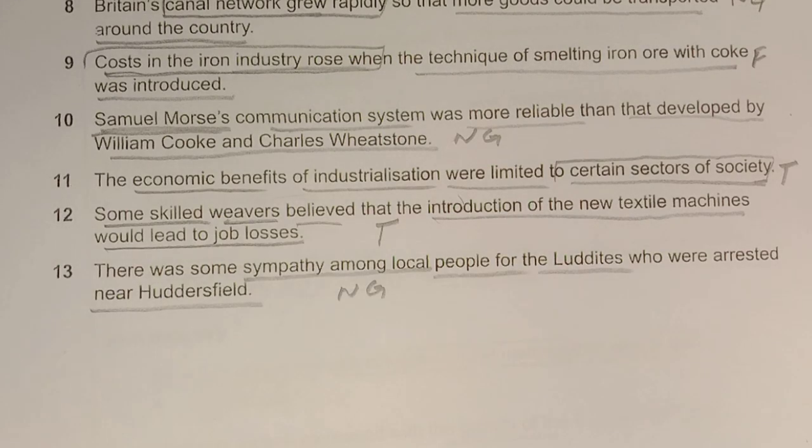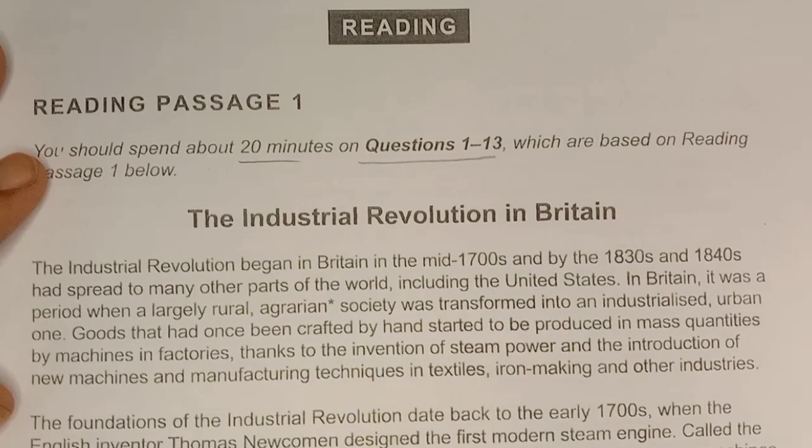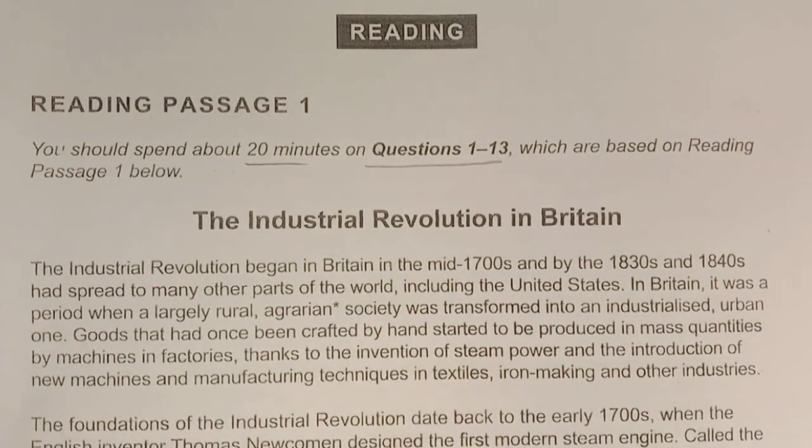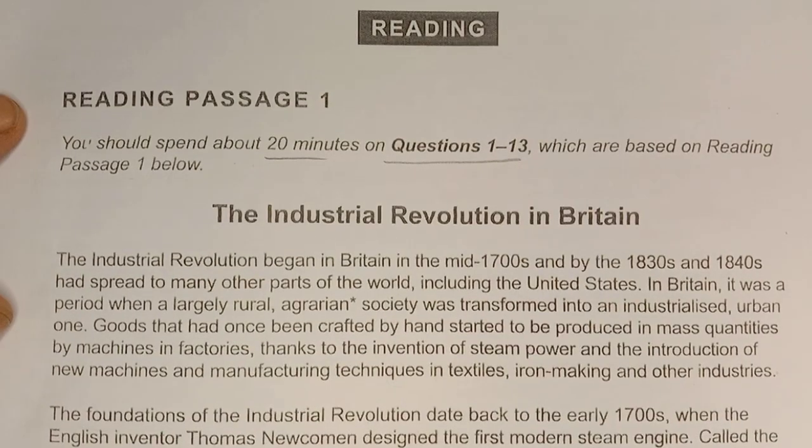This was the Industrial Revolution in Britain, from Book 19. I try to keep everything before you clean and crystal clear, so that you may find the answers clearly. So this was reading passage 1, test 2, book 19.